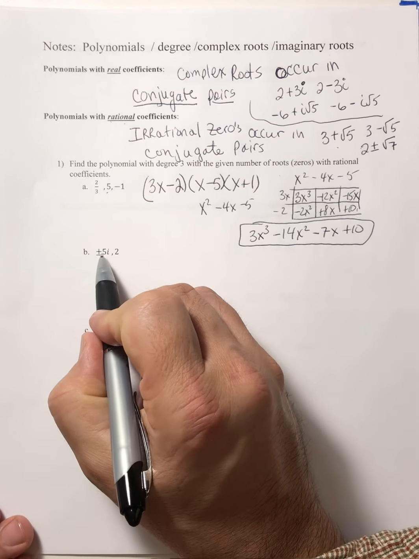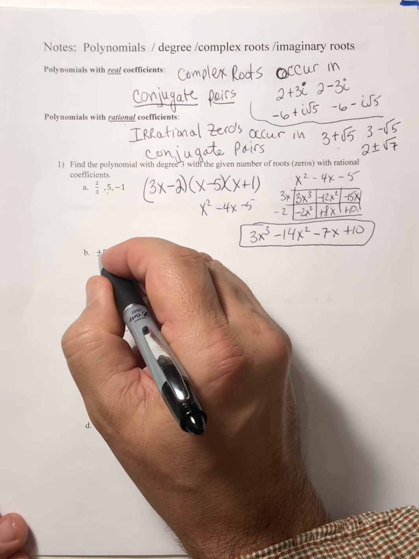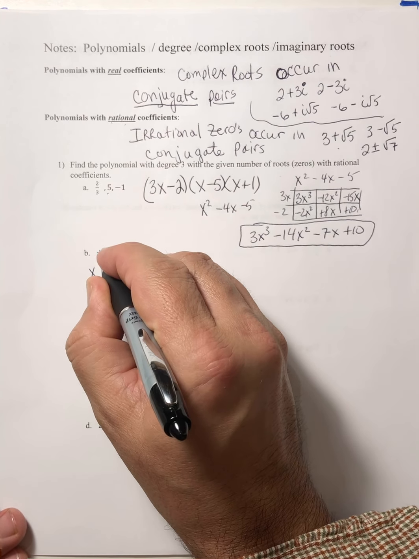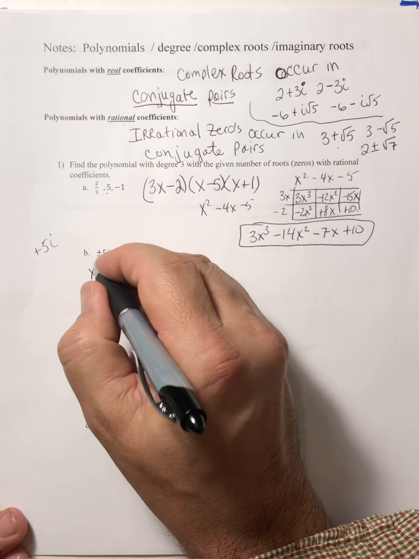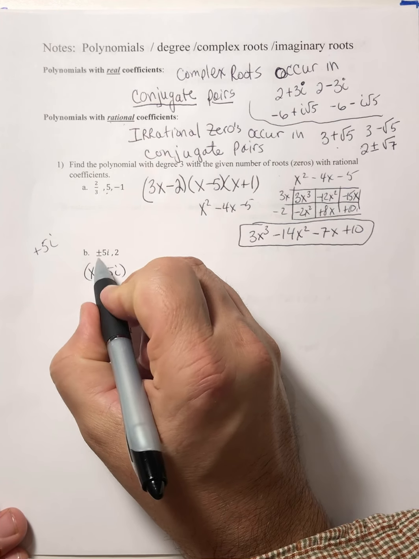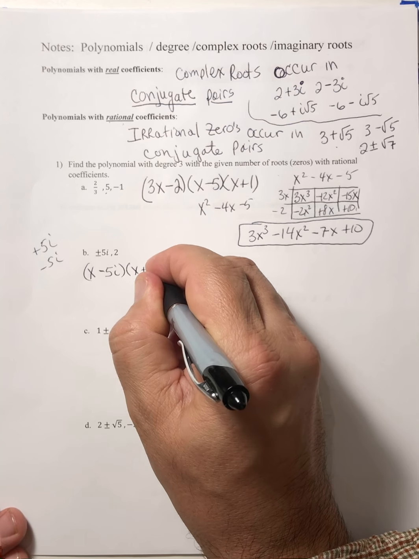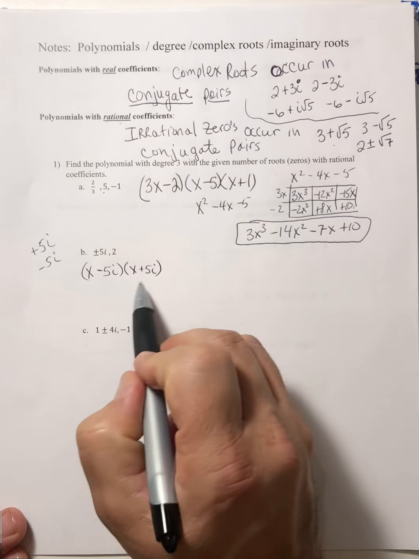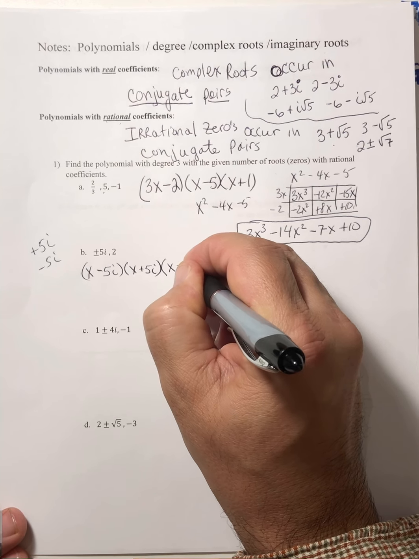All right. Oh, what the heck is this? Look at that, plus and minus 5i. How are we going to deal with that? Well, if it's a plus 5i, then it comes out as an x minus 5i. And if it's a minus 5i, then you write it as x plus 5i. So really, plus and minus 5i times x minus 2.